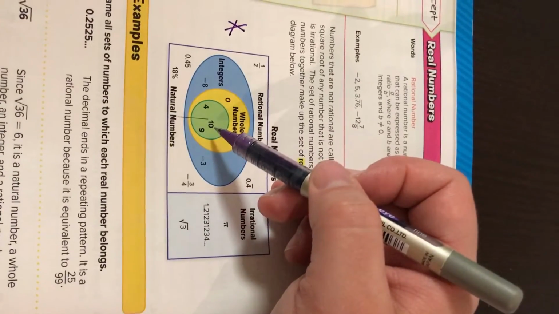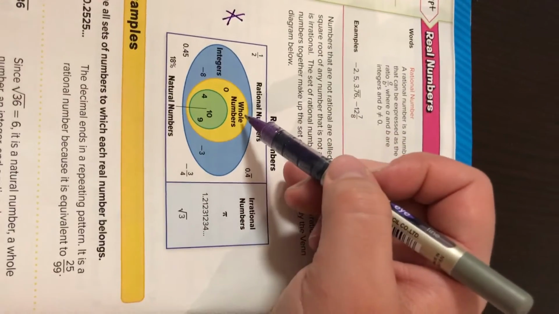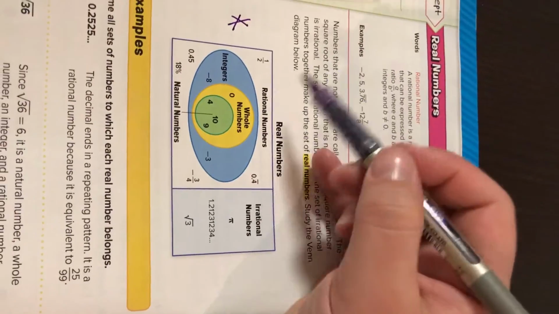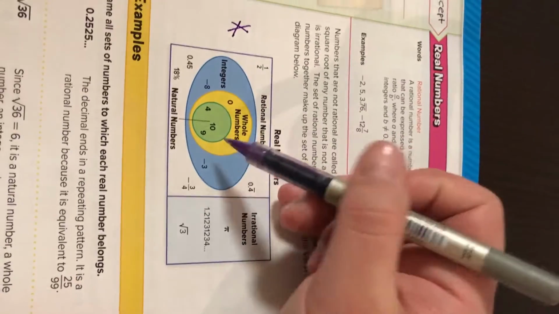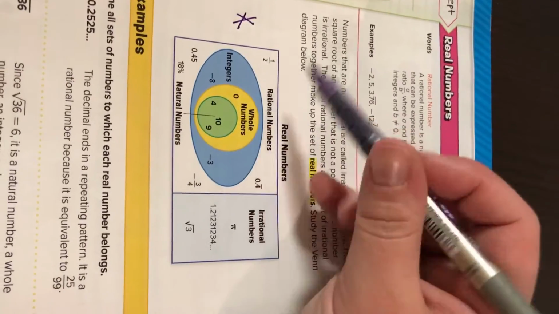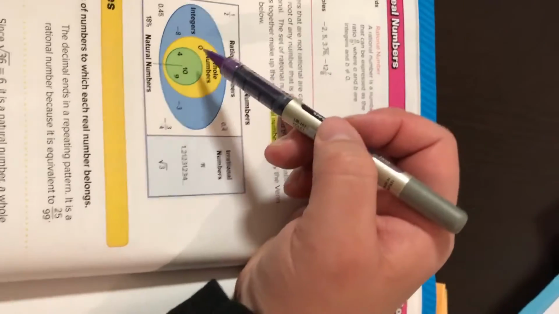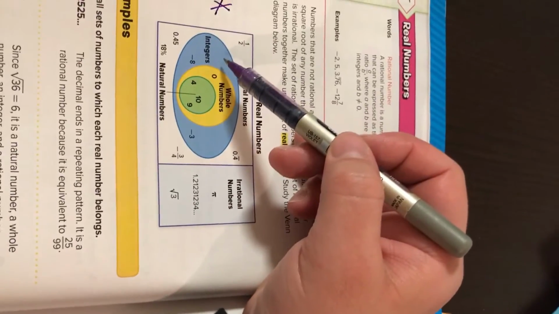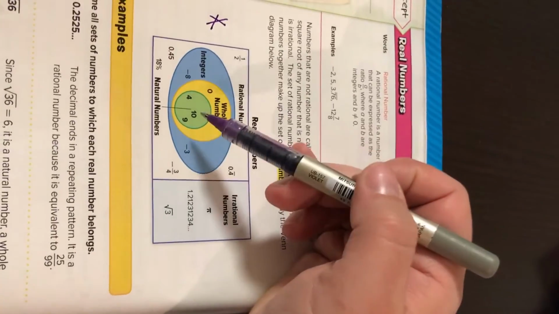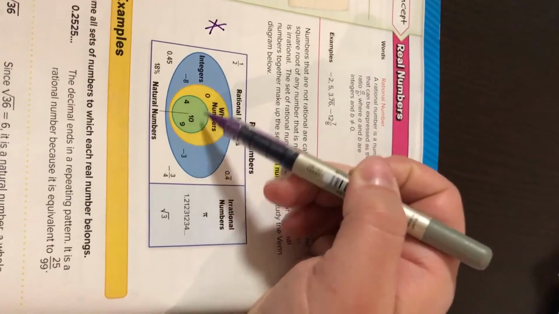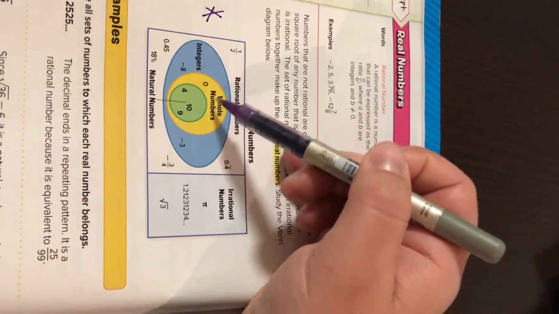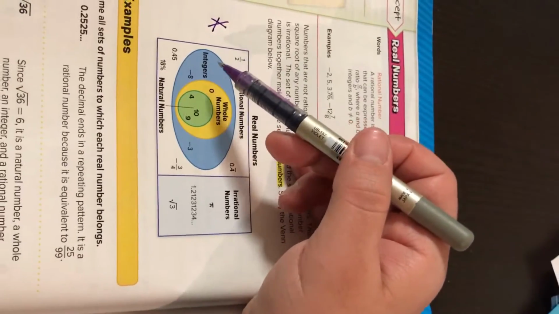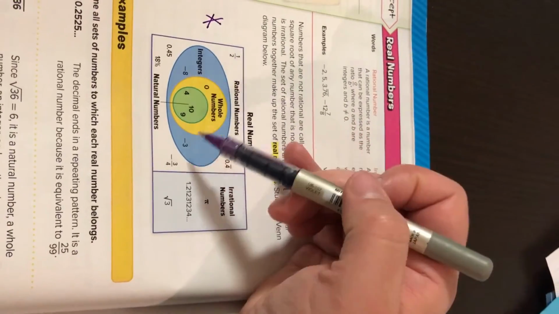So 10 is a natural number and a whole number. 0 is only a whole number and integer and rational. It's not a natural number. Okay, then we have outside of that is integers. Integers include natural numbers, so everything in the green is an integer. Everything in the yellow is an integer, but it also includes negative numbers.